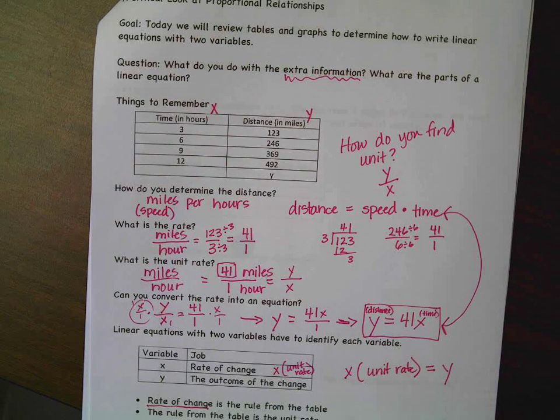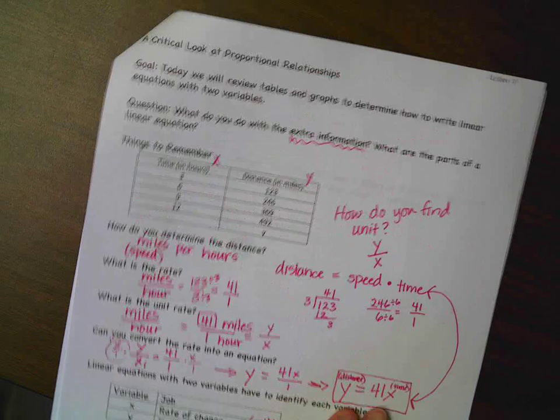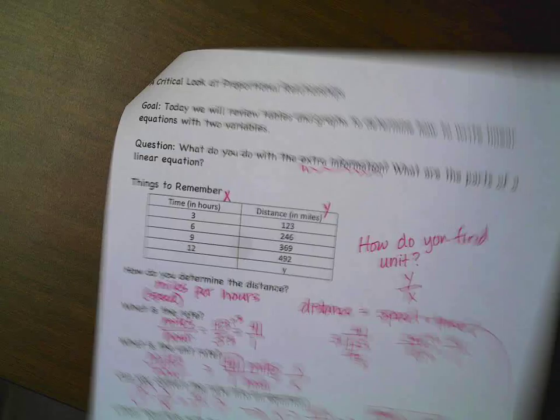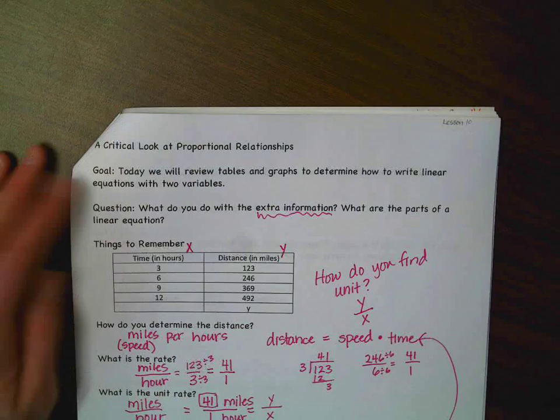Okay? How are you feeling about this? I don't want you to be overwhelmed because that was a lot of information, but it's good information, and it's a great way to make the bridge into our next lesson, and our next lesson is called constant rate, which I will go over with you in the next video.